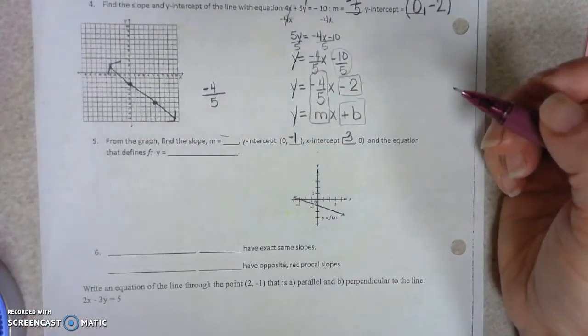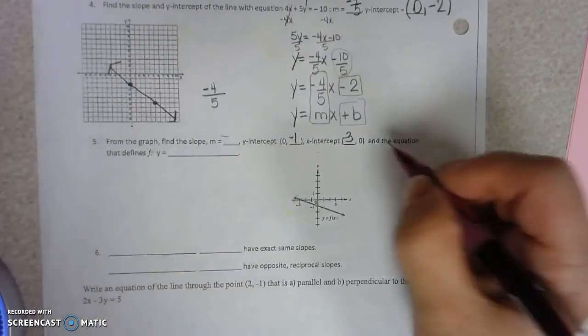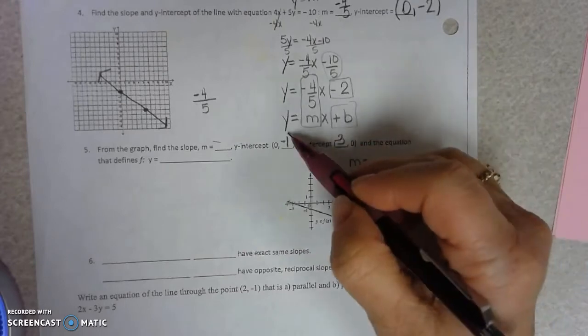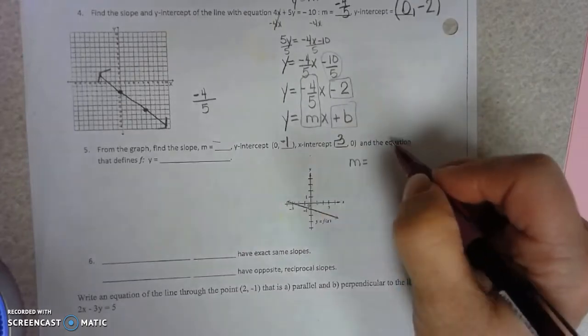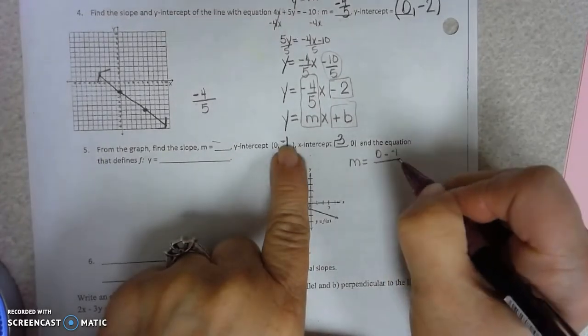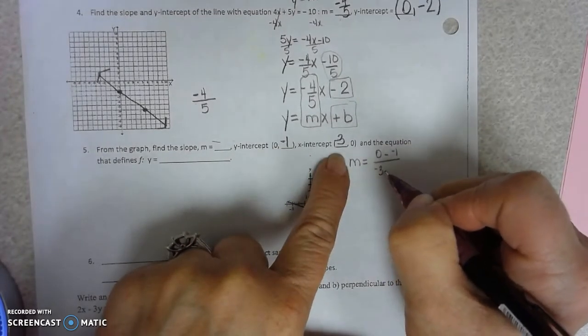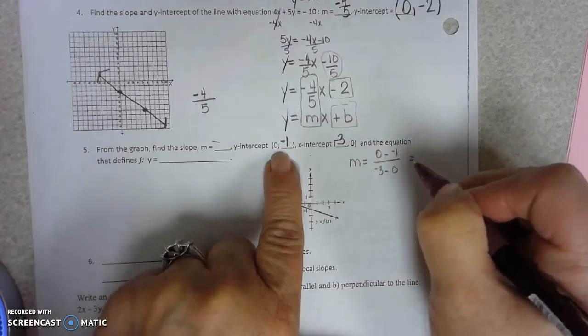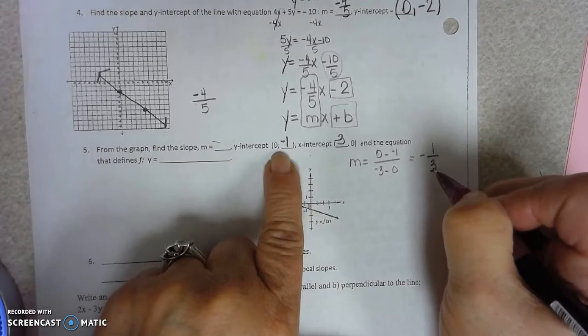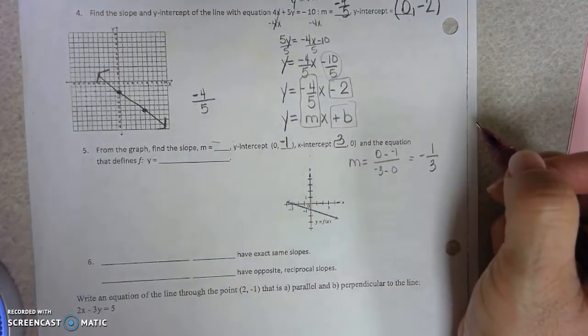So you could find your slope 2 different ways. You could either do it the old-fashioned way, y minus y over x minus x. Y minus a negative 1 over negative 3 minus 0 would be positive 1 over a negative 3, so your slope would be negative 1/3.